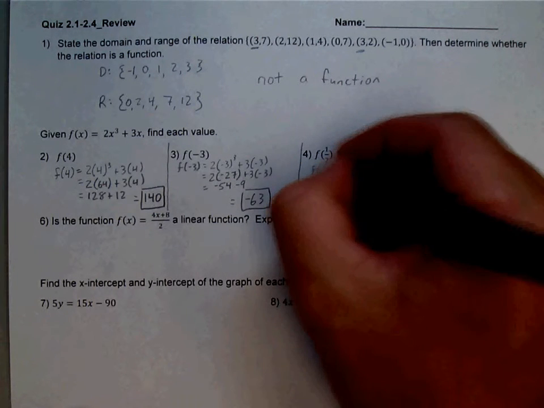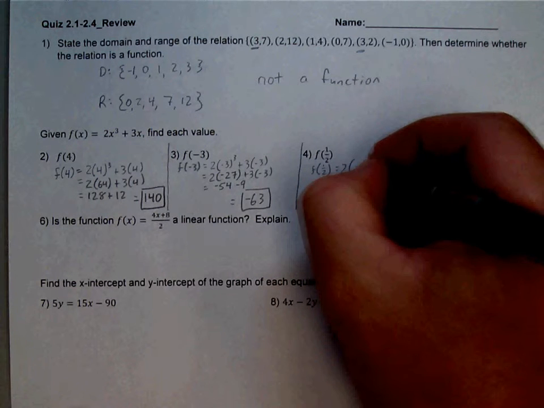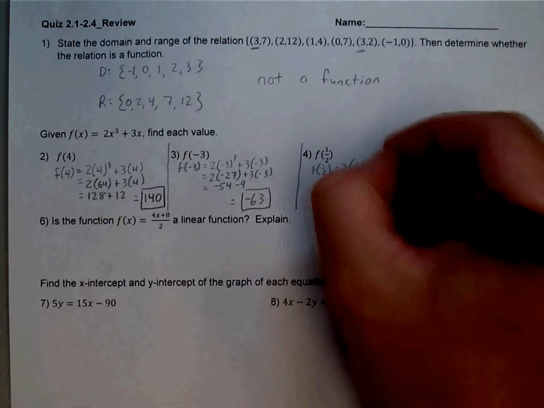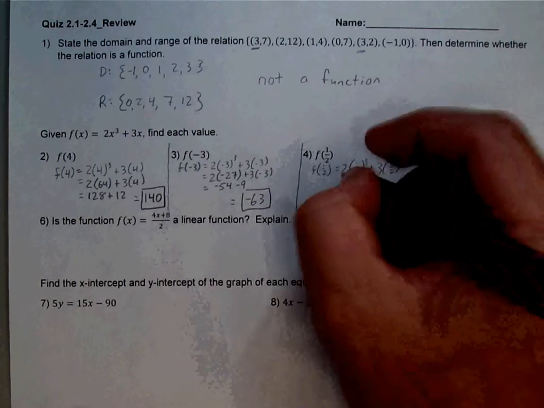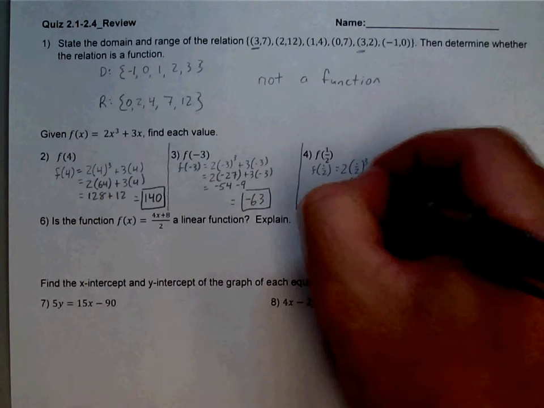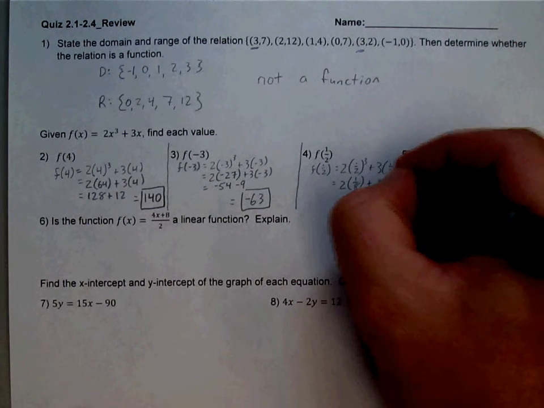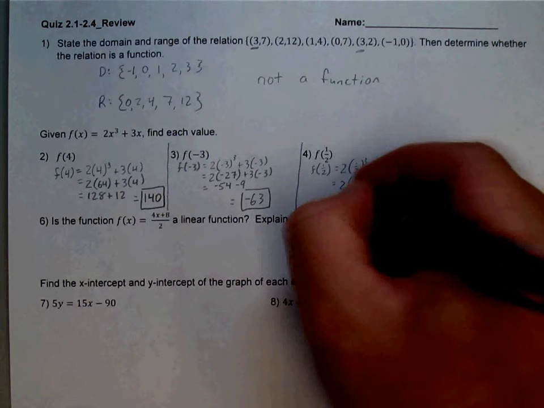For number 4, plug in 1/2. One-half cubed is 1/8. So 2 times 1/8 is 2/8 or 1/4.